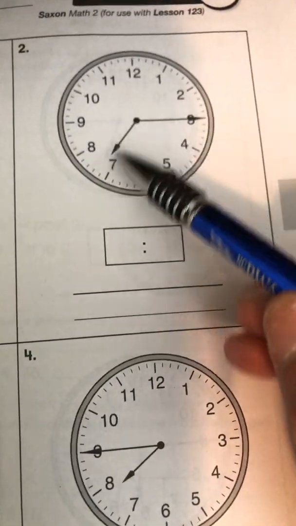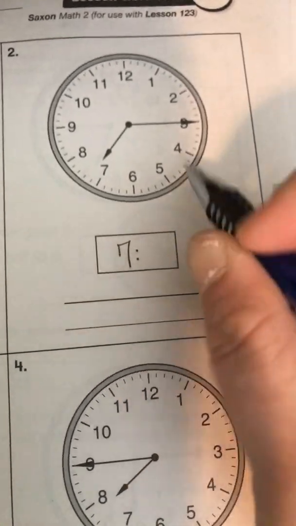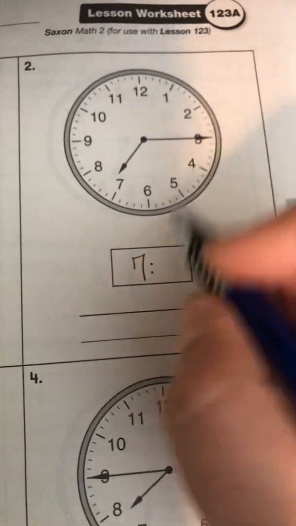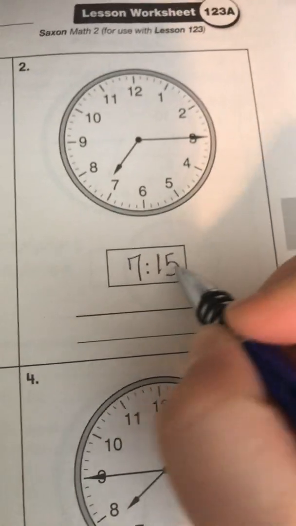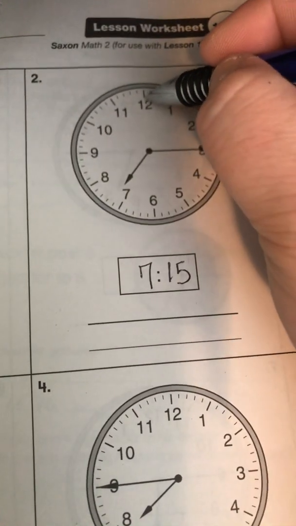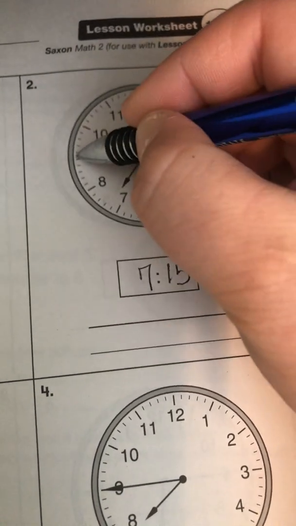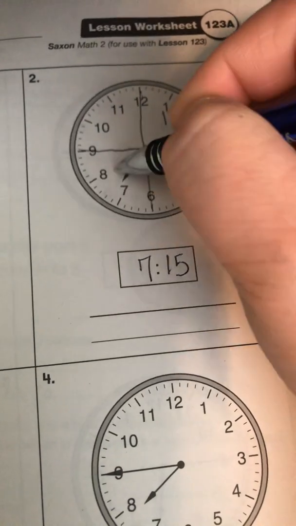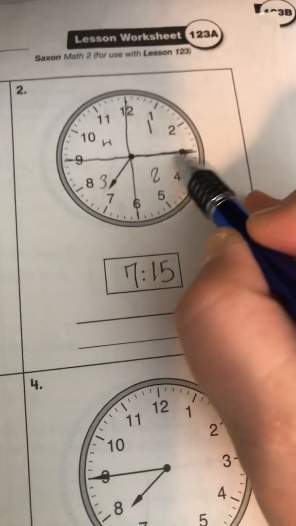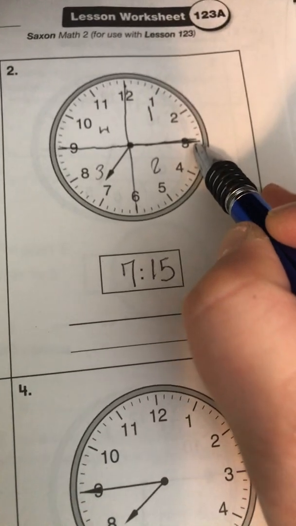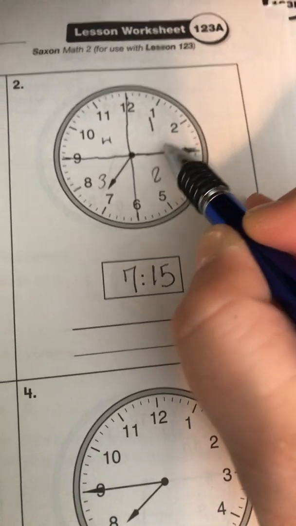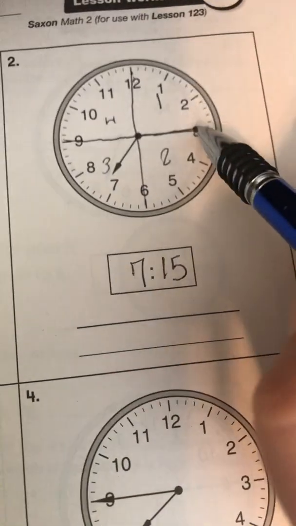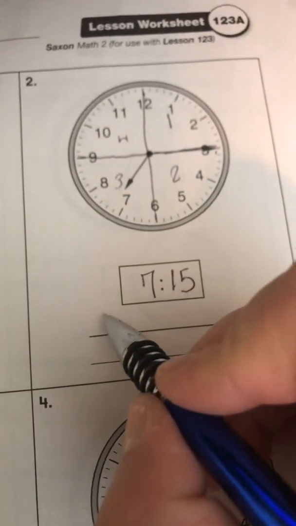So let's do this one. What time is it here? Read your hour hand first. 7. 5, 10, 15, 7:15. What was the new way? Remember, just like our clocks, if we were to divide this in half, right? So this is 1, 2, 3, 4, right? So my minute hand is here. So what's one way I could say this? 1/4 past, because if it was 7 o'clock here, and my minute hand changed here, that's 1/4 of the way. So I'm going to say 1/4 past 7.